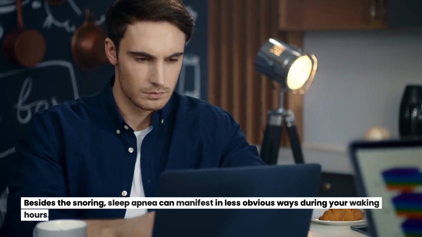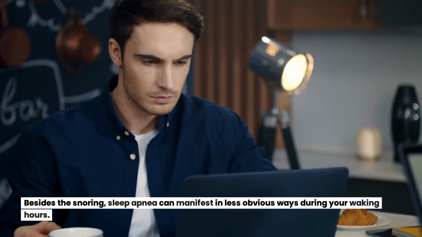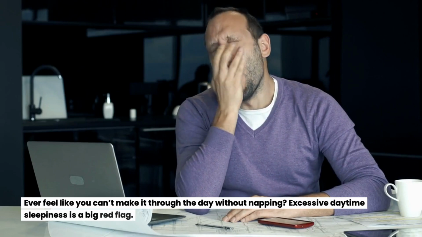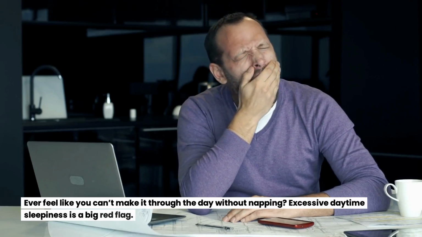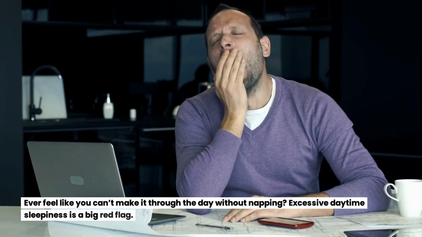Besides the snoring, sleep apnea can manifest in less obvious ways during your waking hours. Ever feel like you can't make it through the day without napping? Excessive daytime sleepiness is a big red flag.